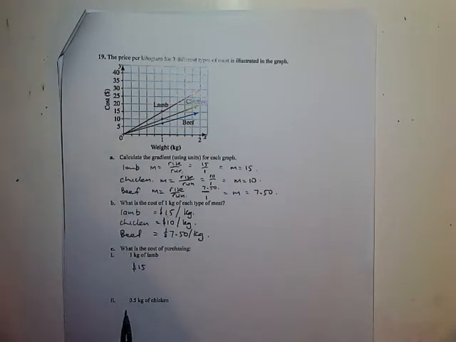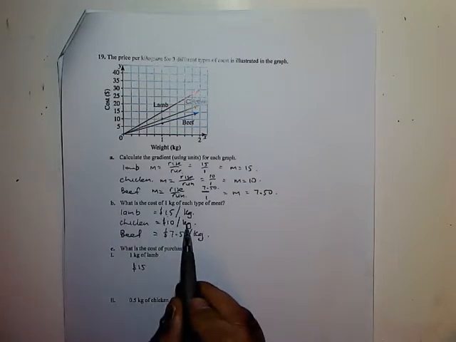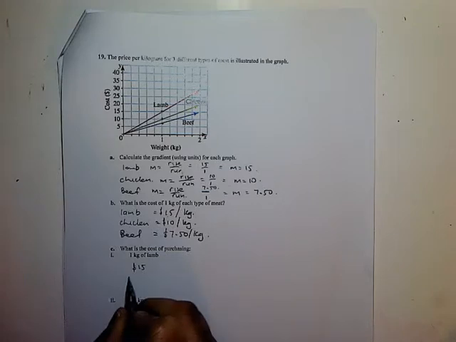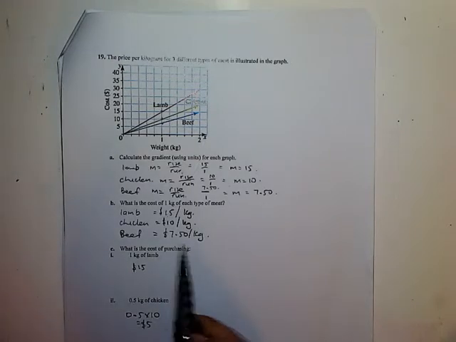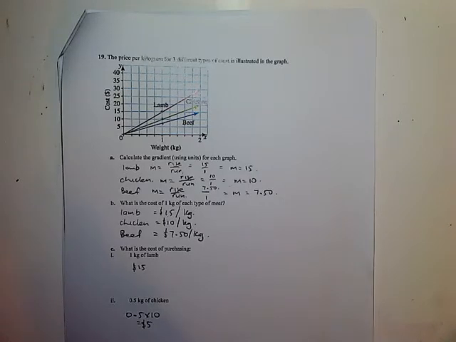What is the cost of purchasing half a kilogram of chicken? Well, we know that 1 kilogram is $10. So half a kilogram of chicken is 0.5 times $10, so it's $5. Two kilograms of beef: we know that 1 kilogram of beef is $7.50, so 2 kilograms is 2 times $7.50, which is $15.